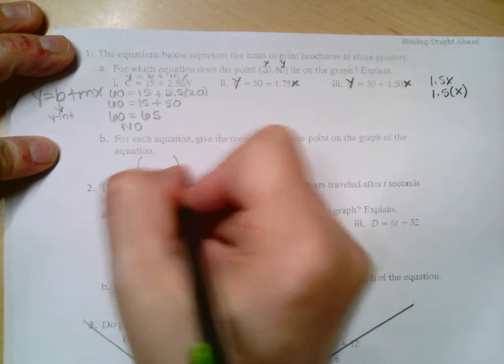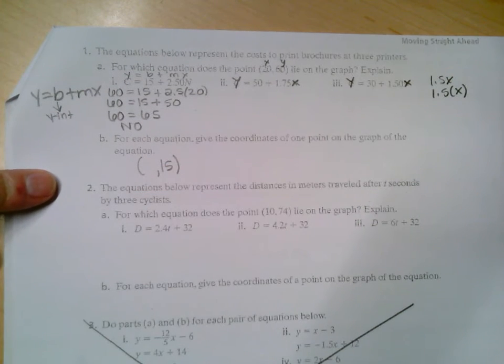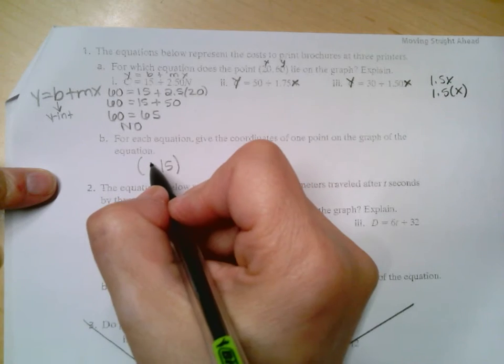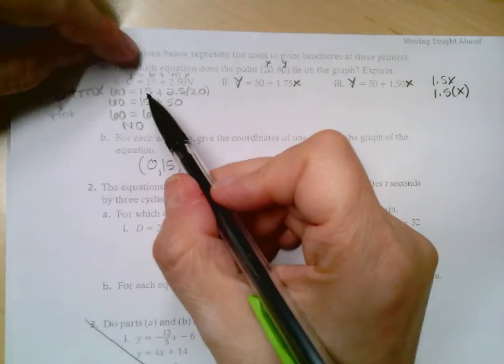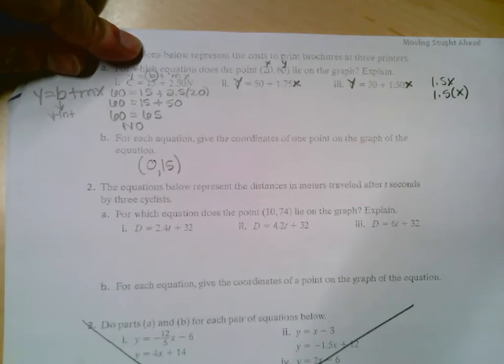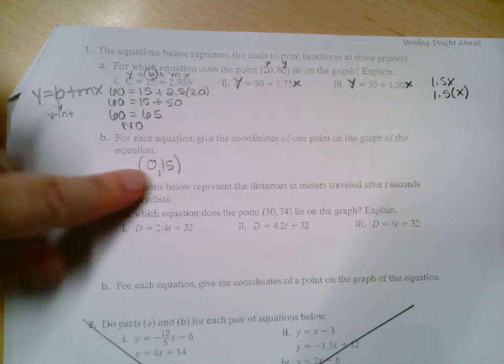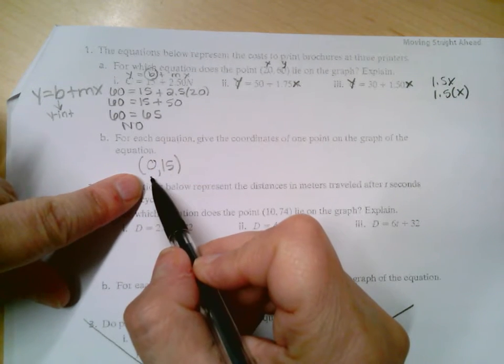Our y-intercept, that's our y when x is what? 0. That's all you have to do. You have to figure out which one in y equals b plus mx or y equals mx plus b is your b. And then plug it in, because that is what y is when x is 0.